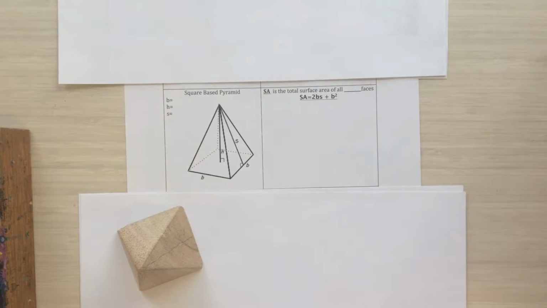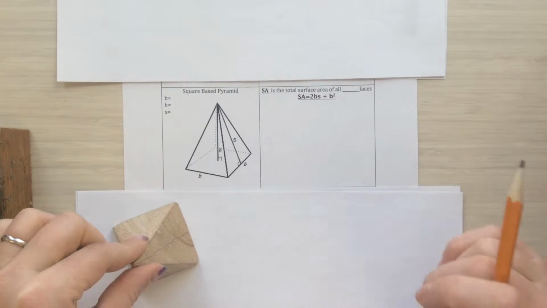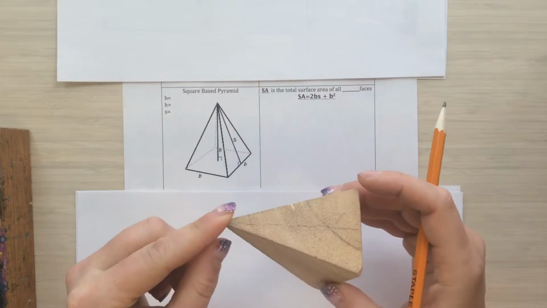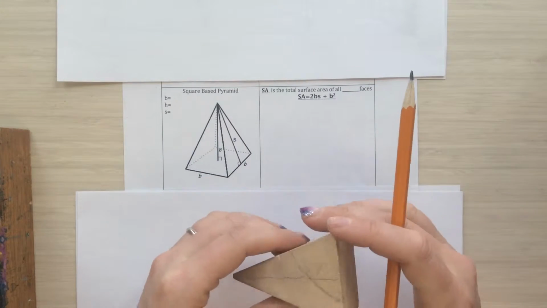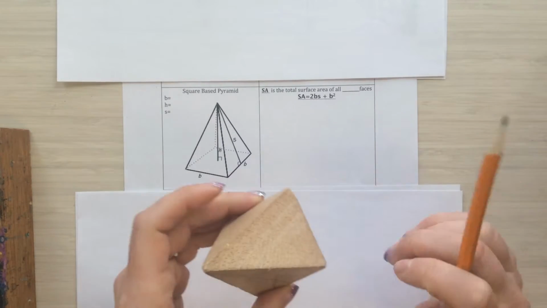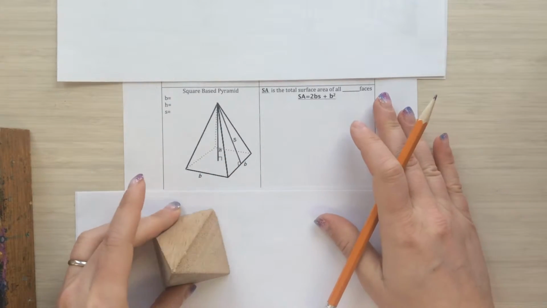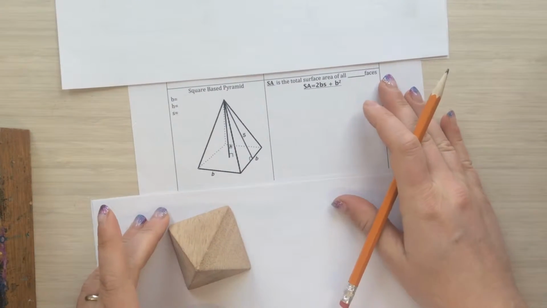Alright everyone, it is time for us to tackle the square-based pyramid. So this is what this looks like. They call it a square-based pyramid because the bottom is a square. It makes it quite simple to remember the name of it. So we have a few different things we need to know about our square-based pyramid.